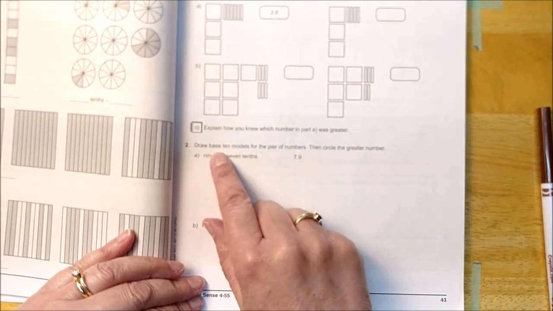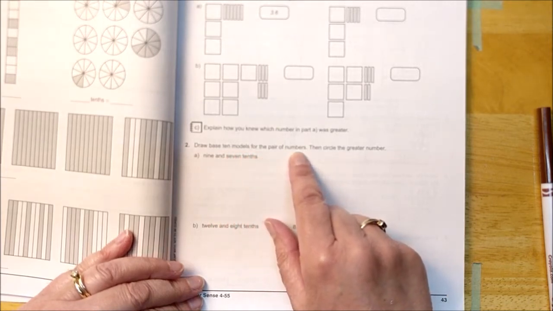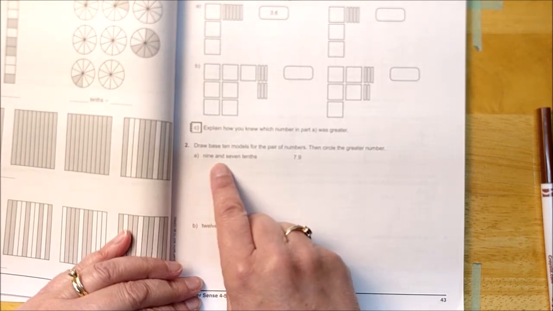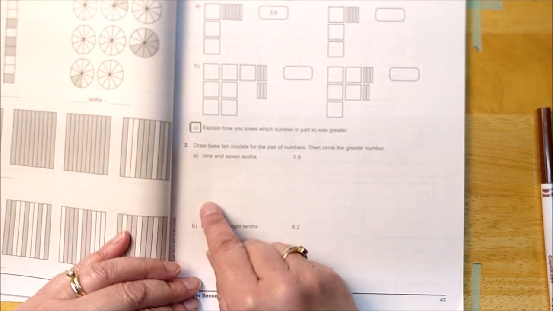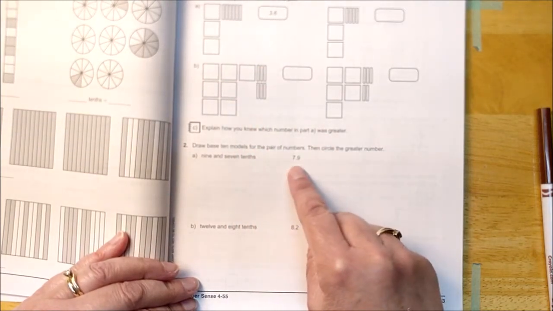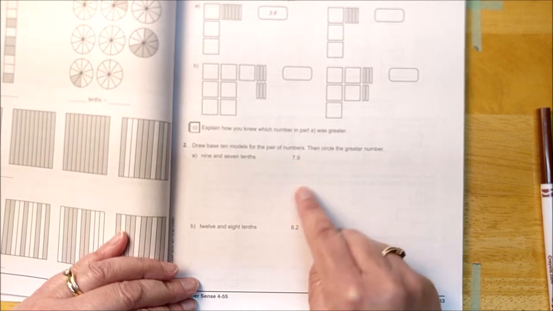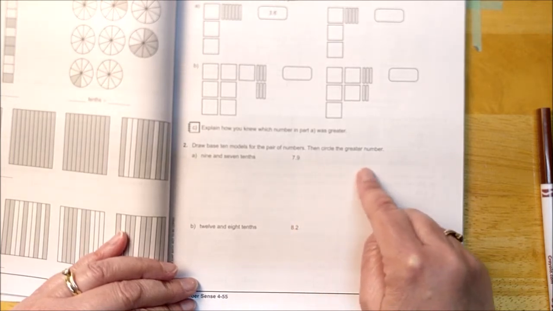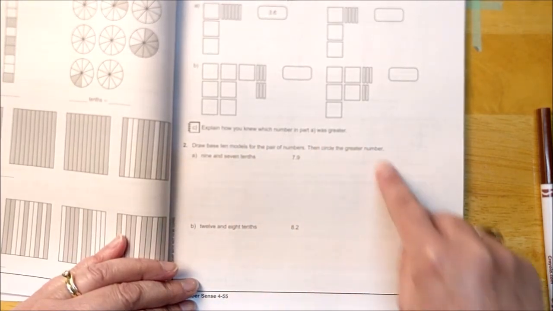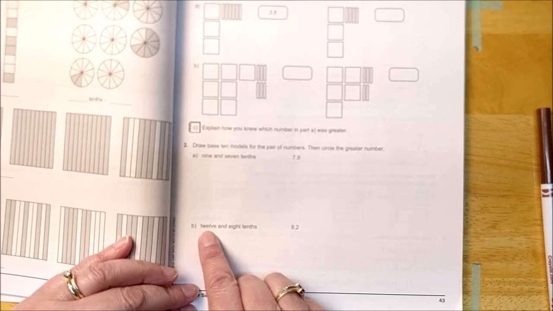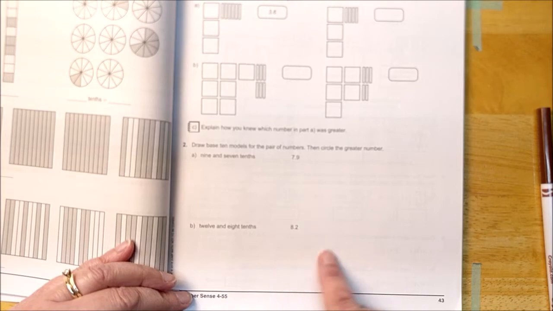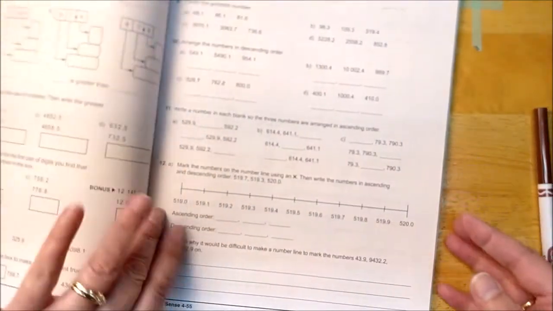Then you need to draw some base 10 models for the pairs of numbers. Then you need to circle the greater number. So here you need to draw 9 and 7/10. So you're going to draw 9 1s, 9 of these boxes, and 7 sticks. Over here you're going to draw 7 and 9/10. So you have to draw 7 1s and 9 10ths. Then you need to circle, is this picture greater or is this picture greater? Circle which one. Here you have 12 and 8/10, which you need to draw, and 8 and 2/10, which you need to draw, and then tell me which one is greater.